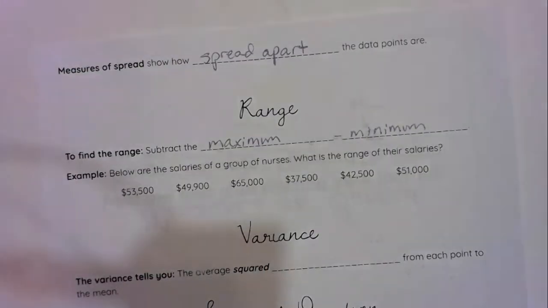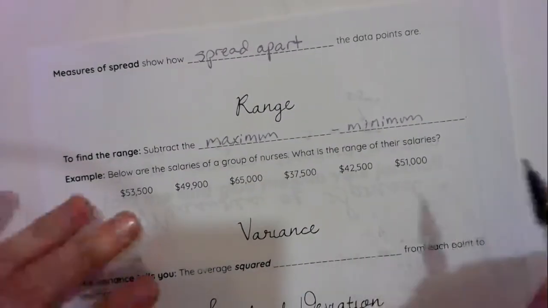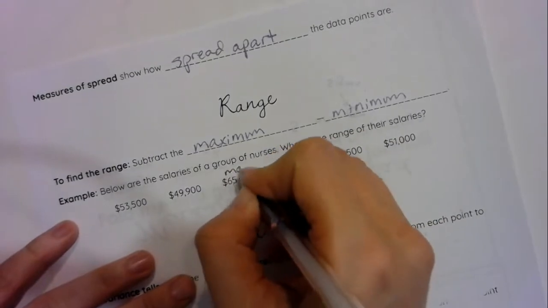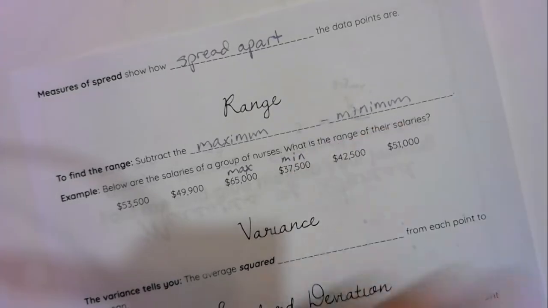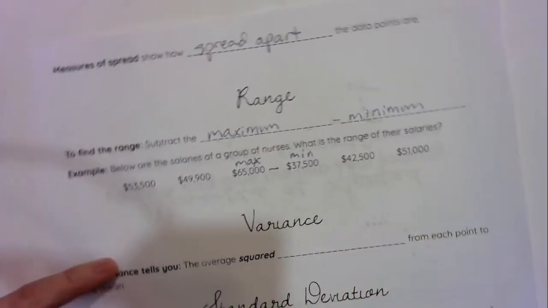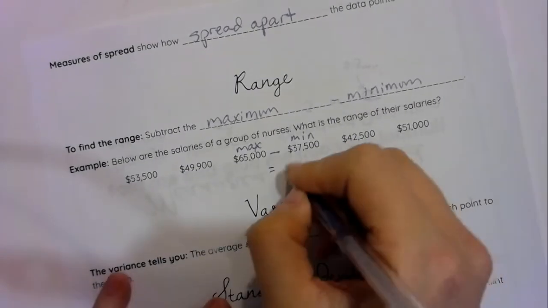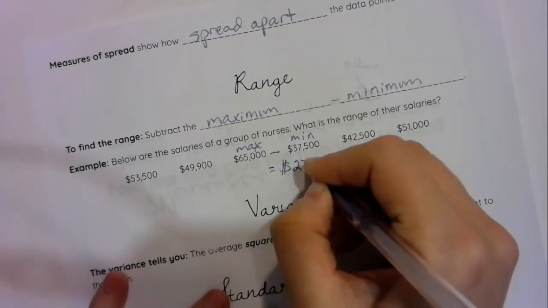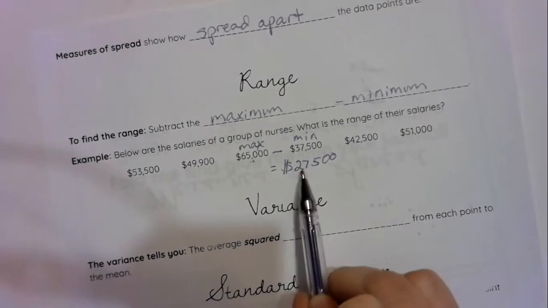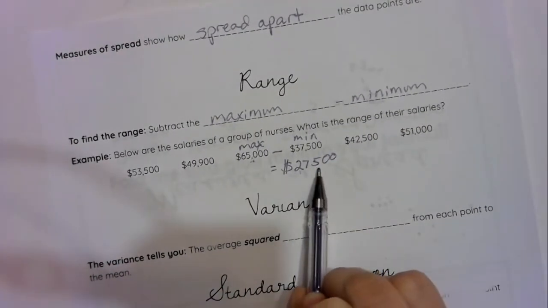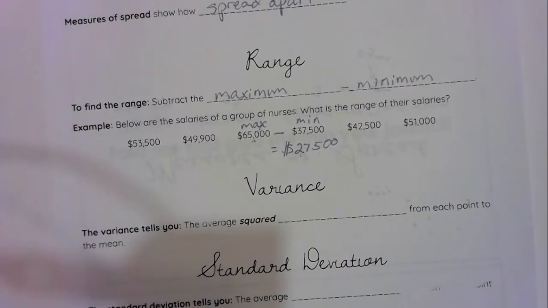So here we have our nurses again, their salaries, and we want to find the range of their salaries. So we're going to find the biggest, which is right here, and the smallest, which just kind of happens to be next to it. Look at that, what a coincidence. You're going to subtract them, and I did it for you. You're going to get $27,500. So this nurse makes $27,500 more than this nurse. I guess this nurse has been working a lot longer.